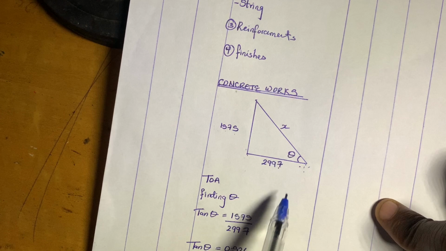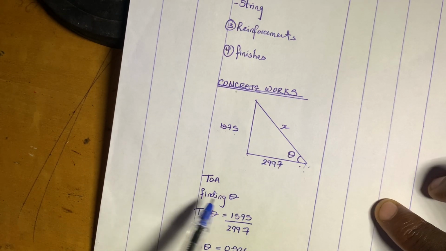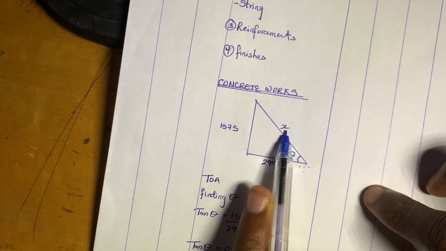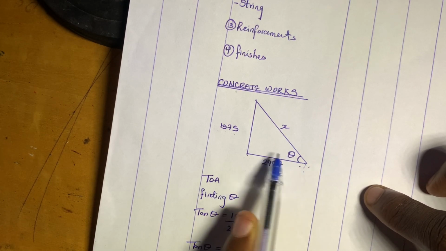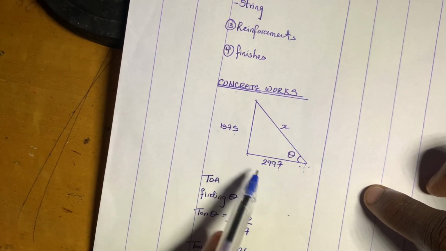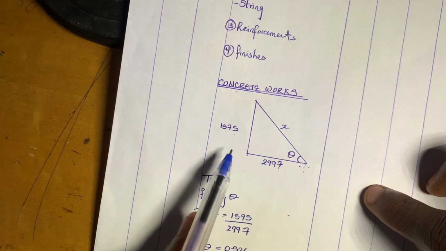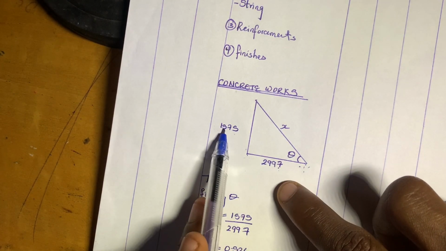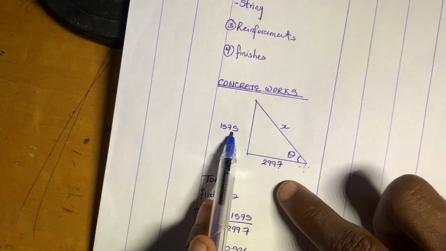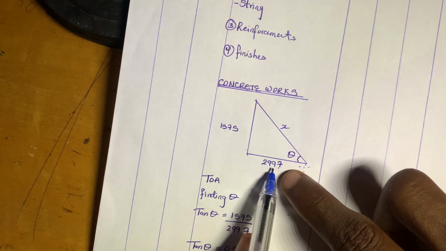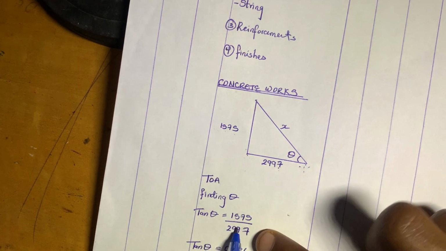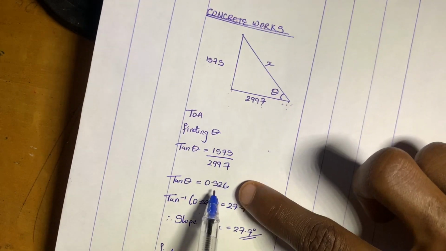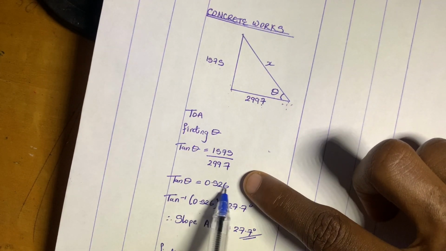So moving forward now, how do we find our slope angle? This is easy. You use your trigonometric ratios. So we have our opposite, we have our adjacent, we are looking for our angle. So we can find the tan inverse of whatever we have. So we know that tan is opposite over adjacent. So 1,575 divided by 2,997, which is what I did here, would give us 0.526.